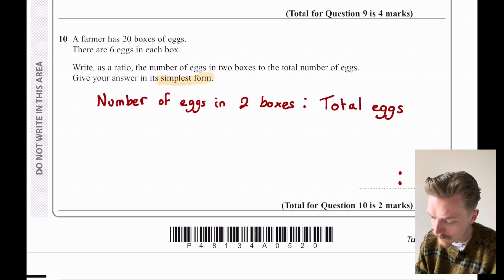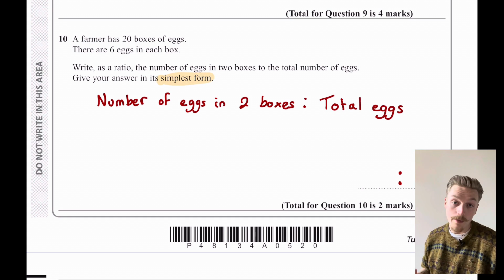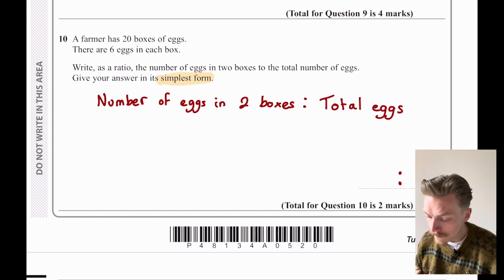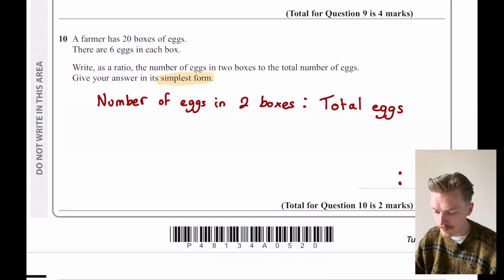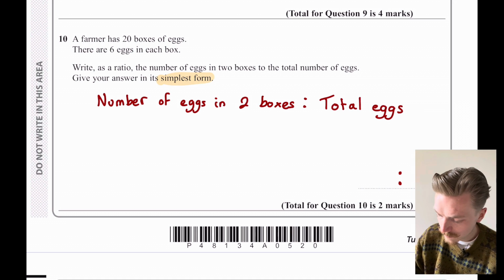But worth remembering that it's a 2-mark question. We'll get 1 mark for simplifying it. So how many eggs are in 2 boxes? Well, I've got 6 eggs in each box. So in 2 boxes, that's going to be 2 lots of 6, which is 12.